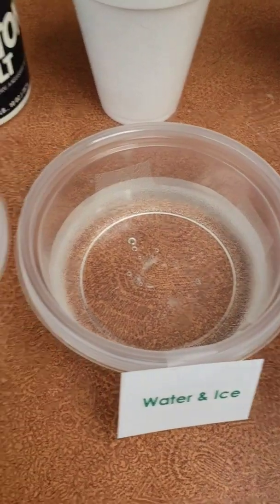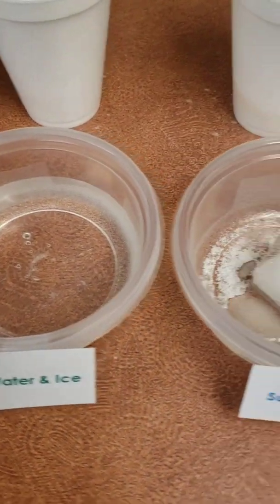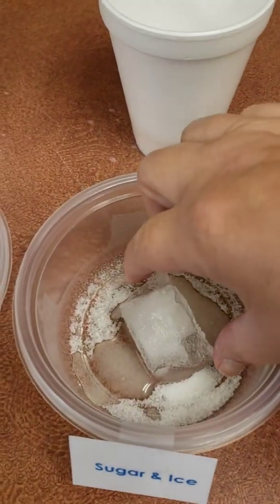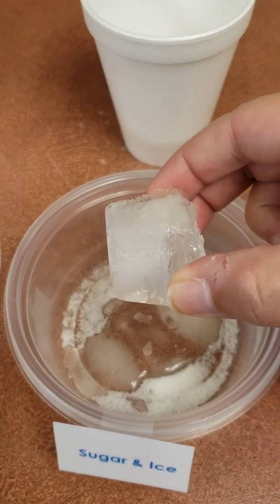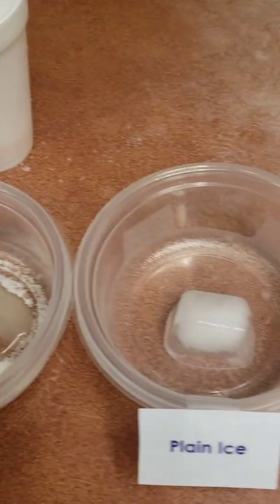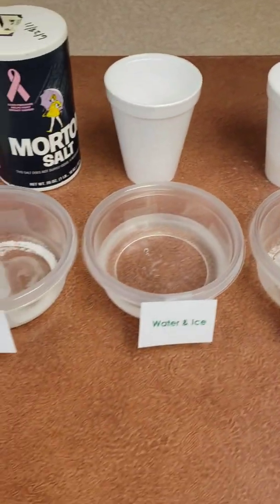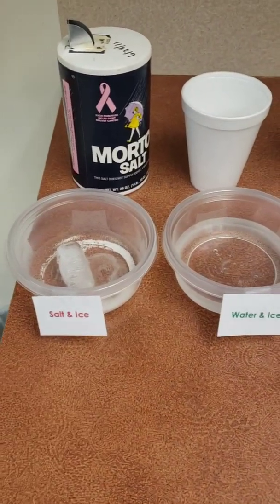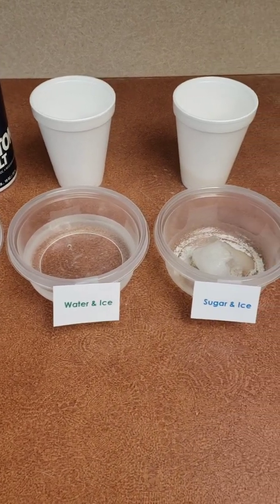Our water and ice is completely melted. Our sugar and ice looks kind of similar to the salt and ice. You can see the little holes where it's kind of melting in. And then we have just our plain ice. So far we know after 15 minutes, the fastest melting ice was the water and ice.